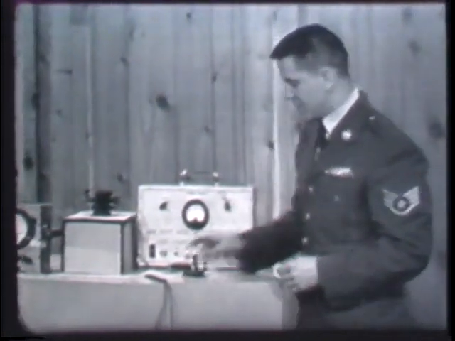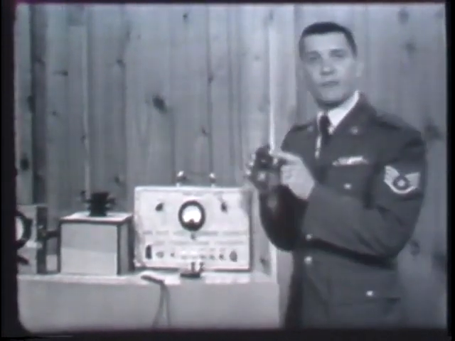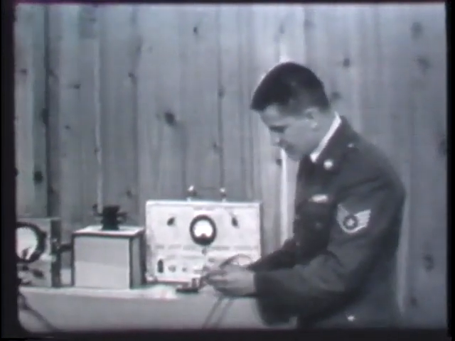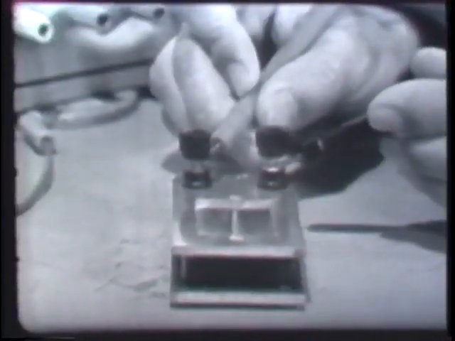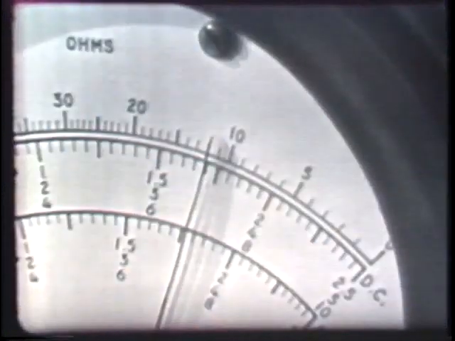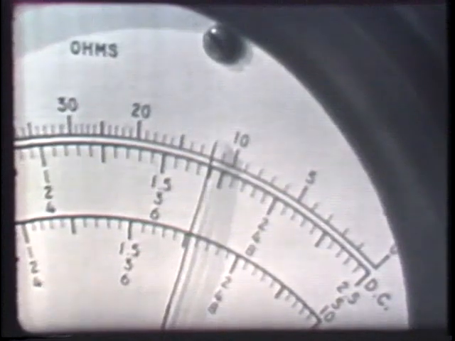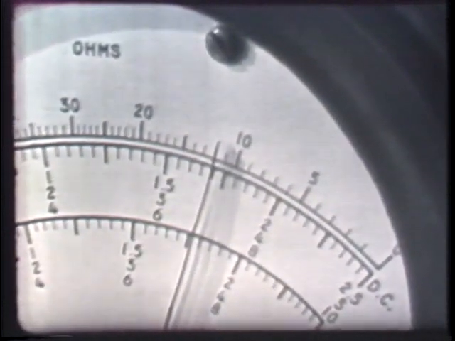Now that brings us to the 300 turn winding. And since the 150 turn winding was open, then the 300 turn winding must be shorted. But let's go ahead and check it and see what indication we get. We'll take a look at the meter now. We'll see that the resistance of this winding is only 12 ohms.